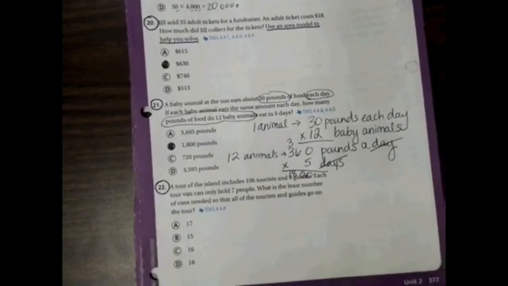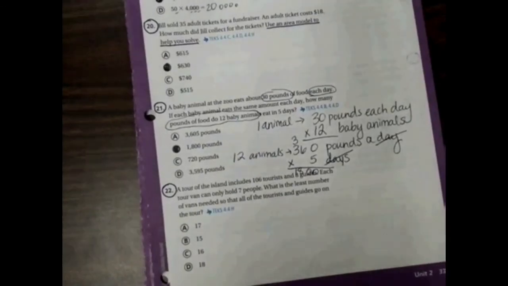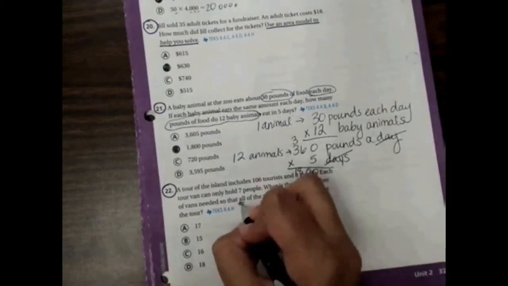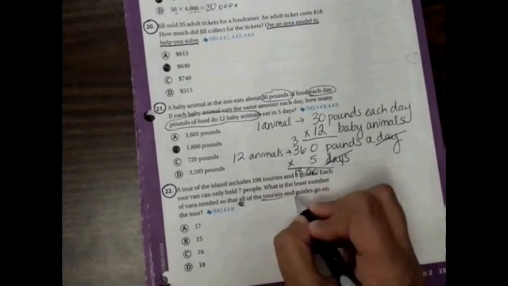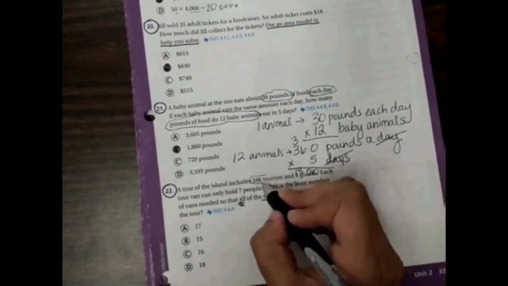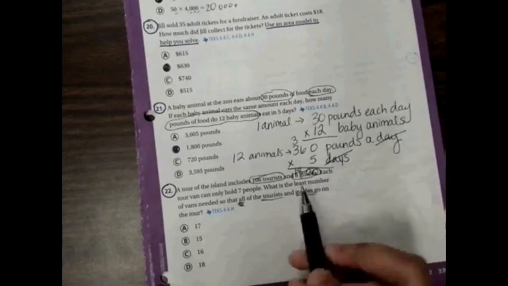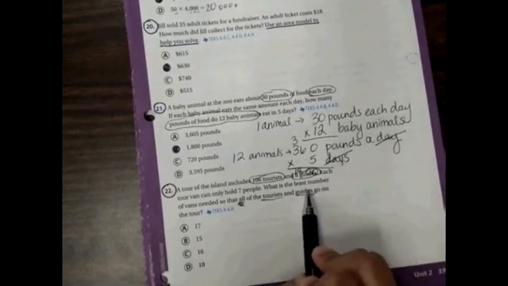Number 22, a tour of the island includes 106 tourists and 8 guides. Each tour van can hold only 7 people. What is the least number of vans needed so that all of the tourists and guides can go? So we are looking at tourists and guides. So that means both of these numbers are important because it's mentioned in the question.